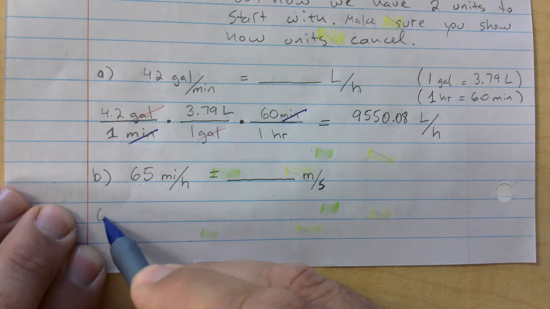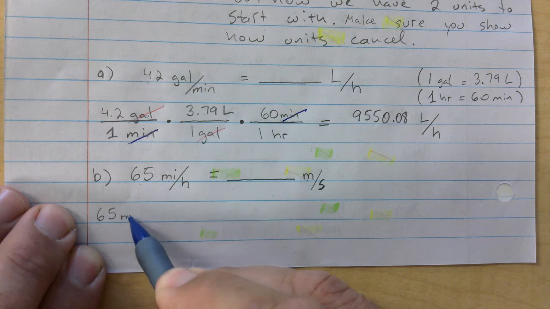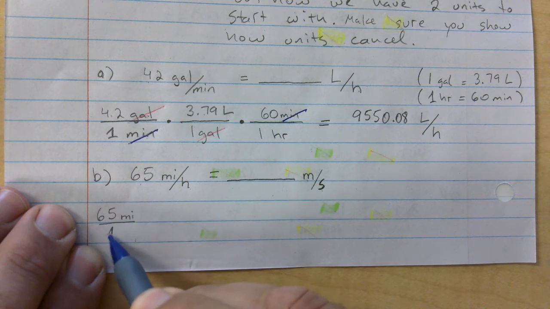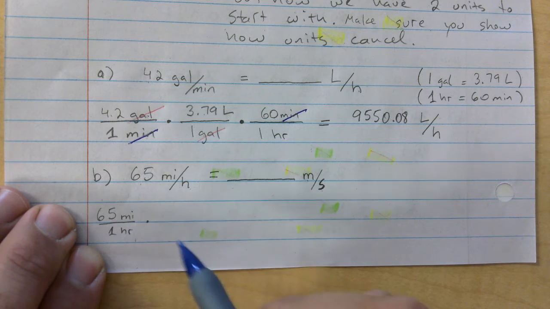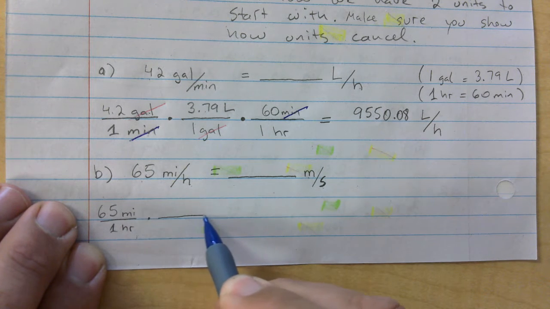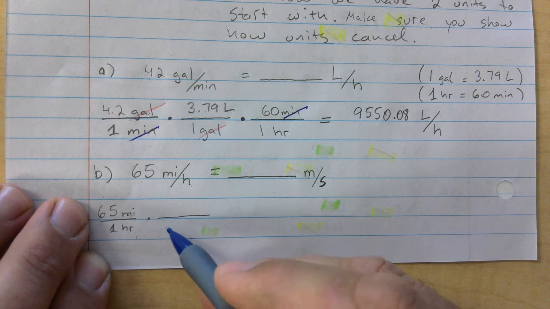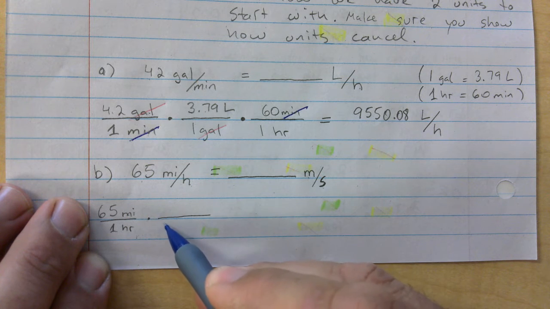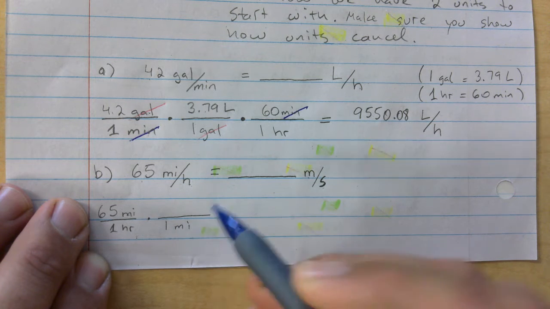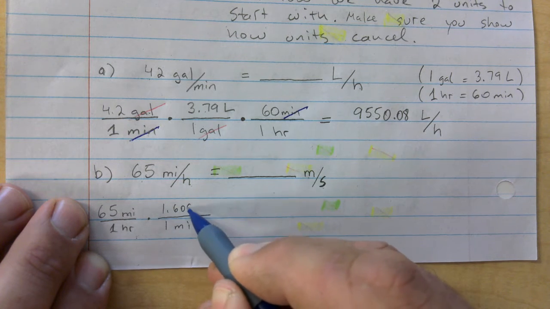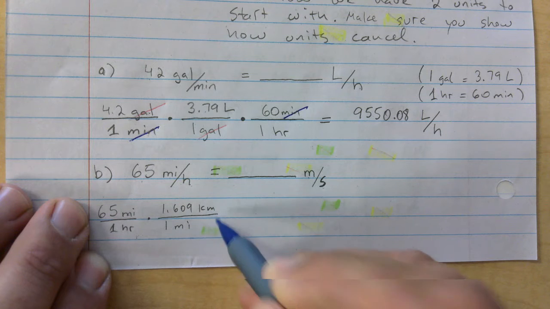Okay, so we have 65 miles in 1 hour. So we can tackle the miles and try to get that to meters first. So we have that 1 mile has 1.609 kilometers, right? I gave you that.